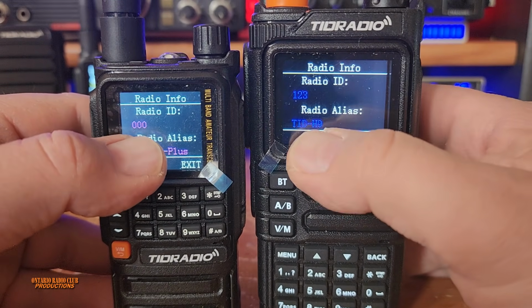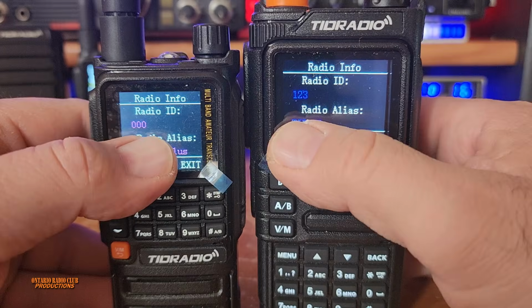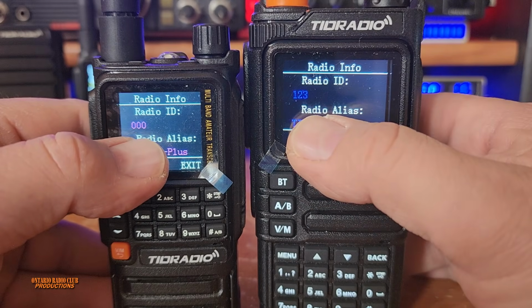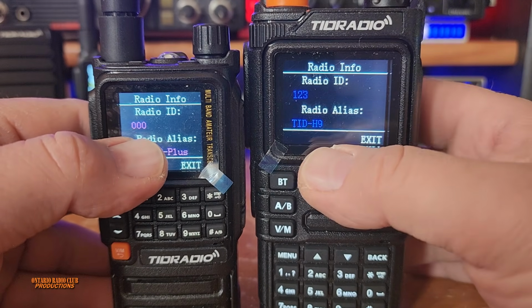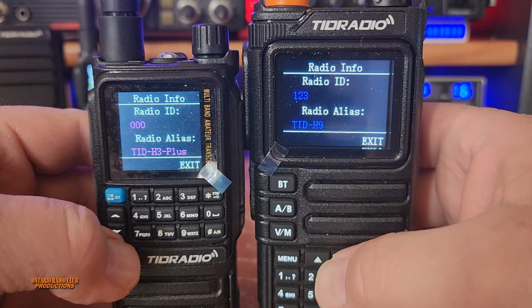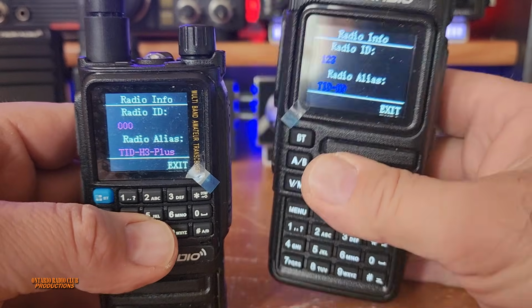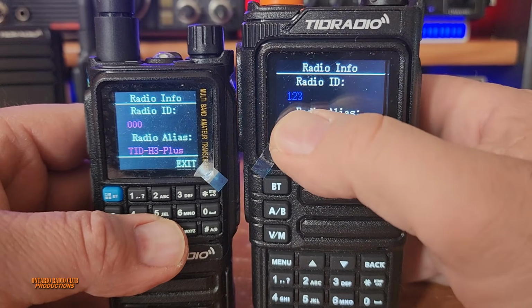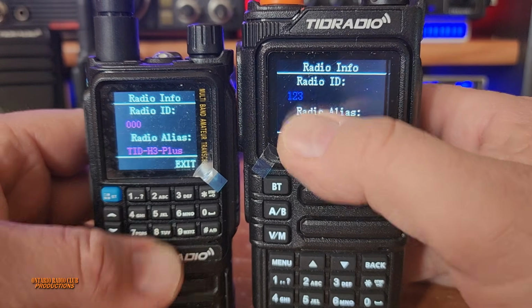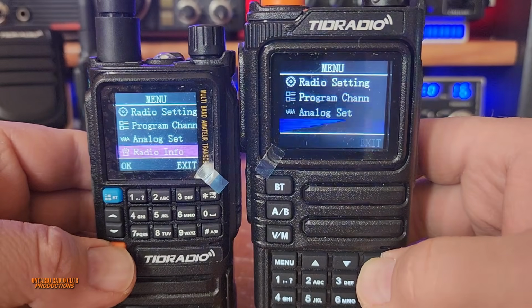It's very easy, but you can only have numbers. You cannot have letters, so you cannot put a name. You have to have numbers only. Okay, so if I was to send a text message from this radio to this radio, when I select the recipient, I should type 123. Okay, let's take a look.